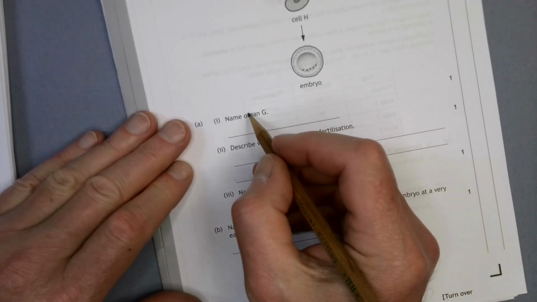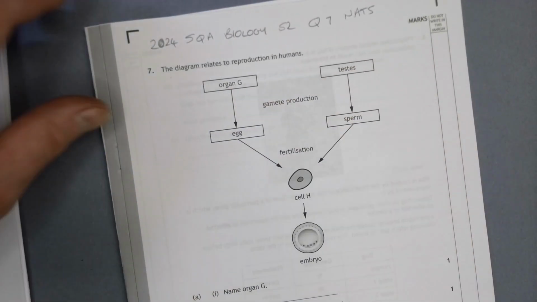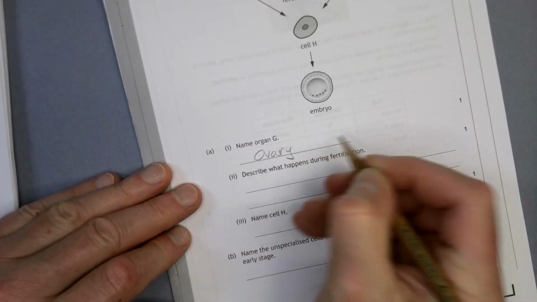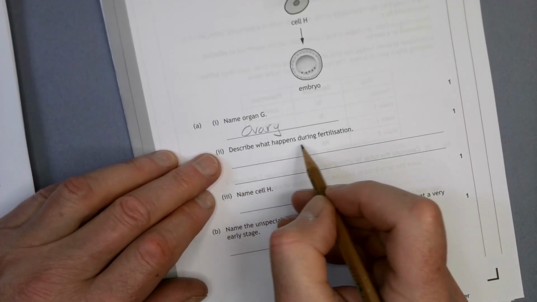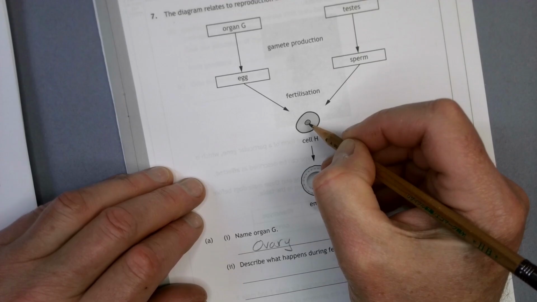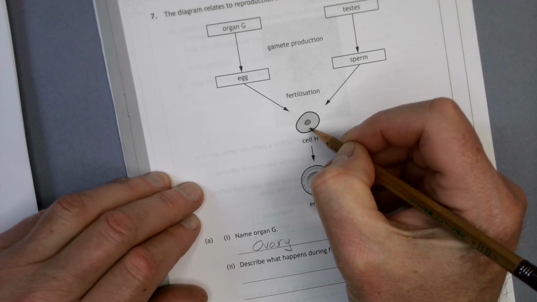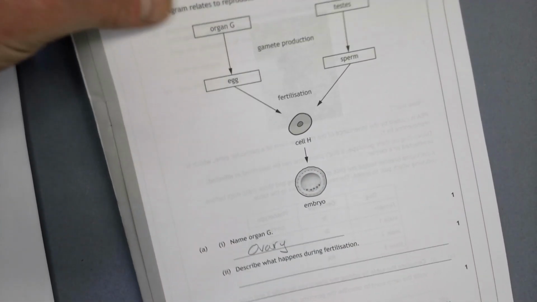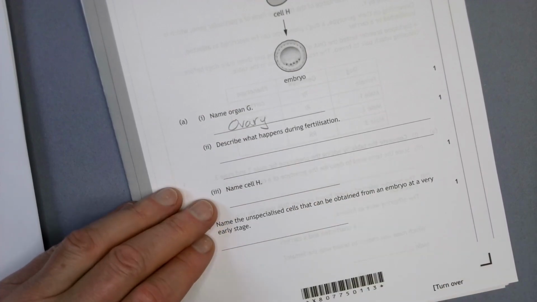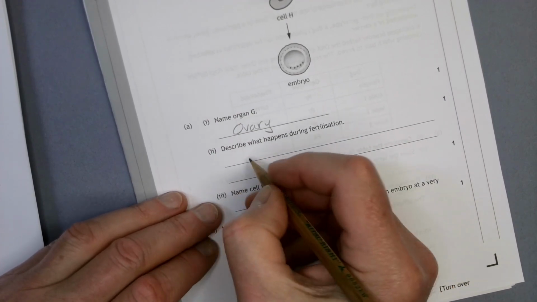Let's have a look. Name organ G. Well, organ G, that's the ovary. All right, nice and neat. Describe what happens during fertilization. Well, I've just described it to you. The nucleus from the sperm fuses with the nucleus from the egg and forms the zygote, which is going to be question 3, so we probably don't have to say that.